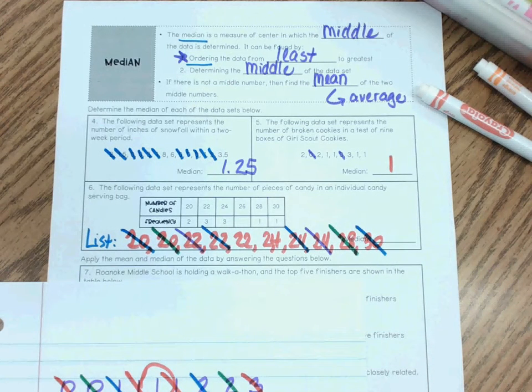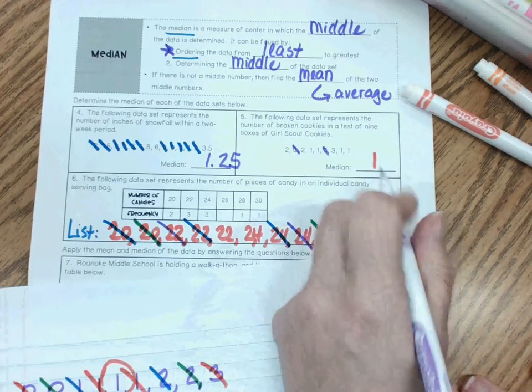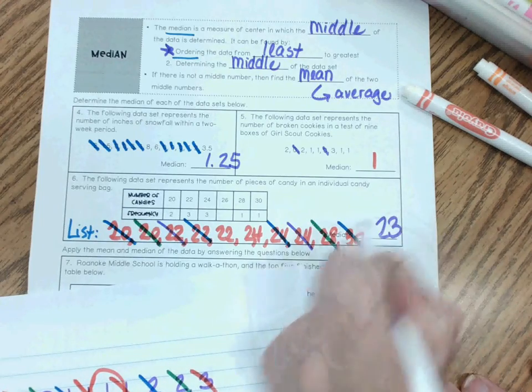And we come down to 2 numbers that we can't mark out. And what we can do is find the average of those, so I could add 22 plus 24. Or I can think to myself, well, what number is exactly halfway between 22 and 24? And that gives us a median of 23.